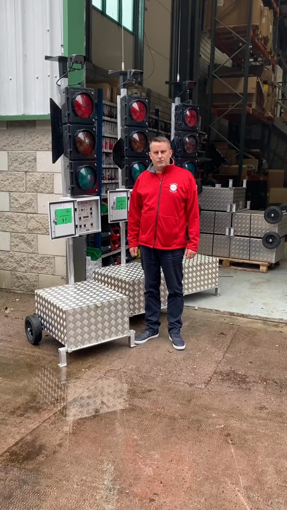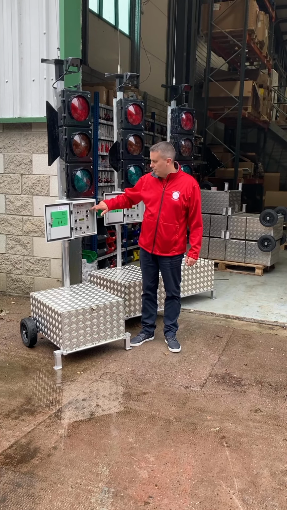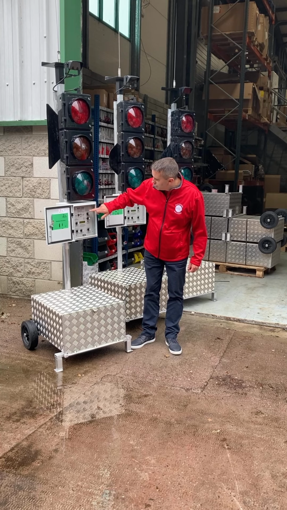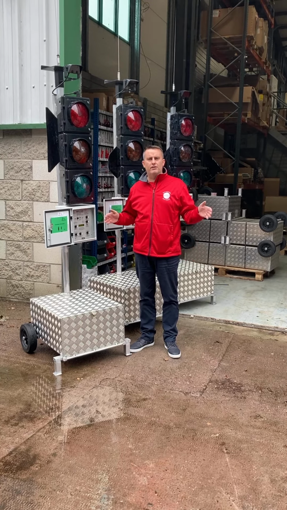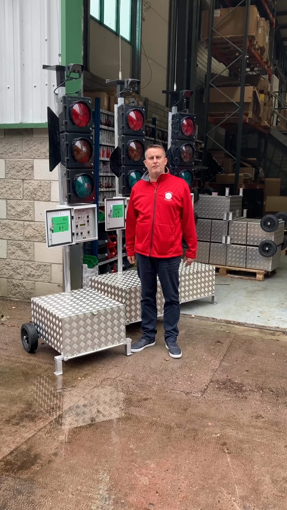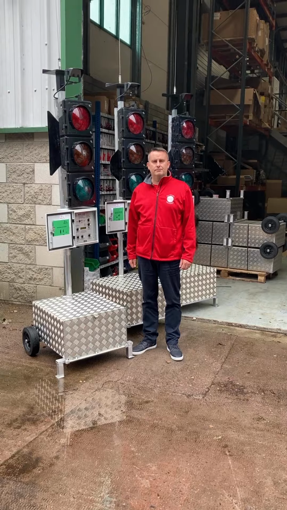One of the biggest features of these lights is that they have 13 different functions which can be set up here manually. The most popular being function 8, which is automatic on-demand mode. This means that when the lights are operational, they will pick up traffic flow through the radar control system to allow traffic flow more easily.